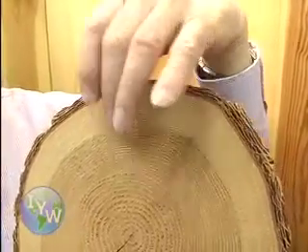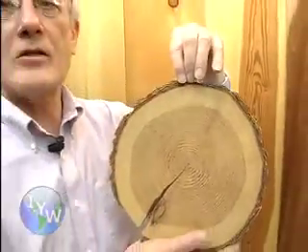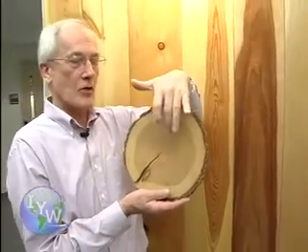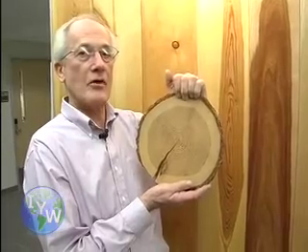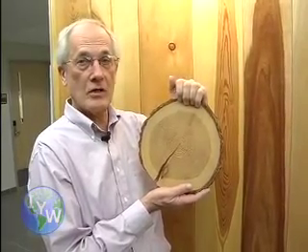The color difference is because of the chemicals in the wood, and the chemicals in the wood will make the wood very durable or less durable. The heartwood has the properties that we like. The sapwood has properties that are not there for durability, although it is still very strong.